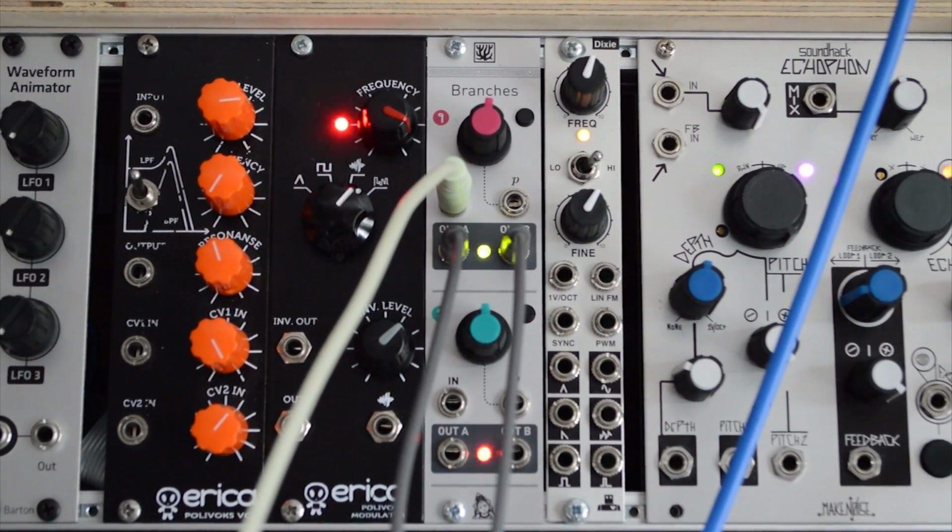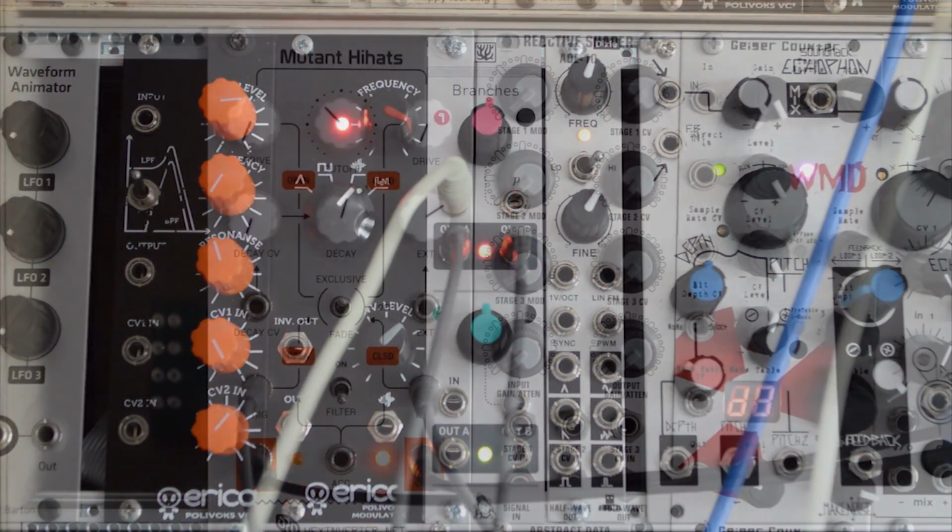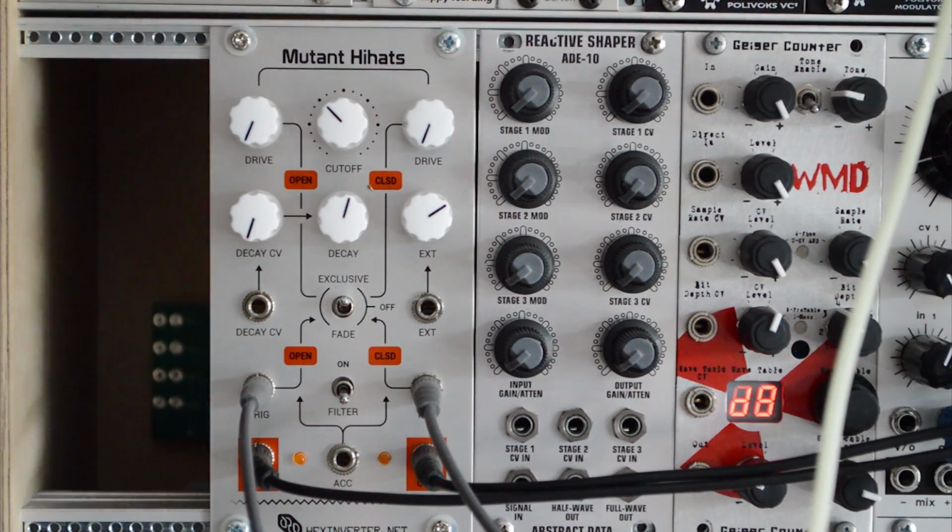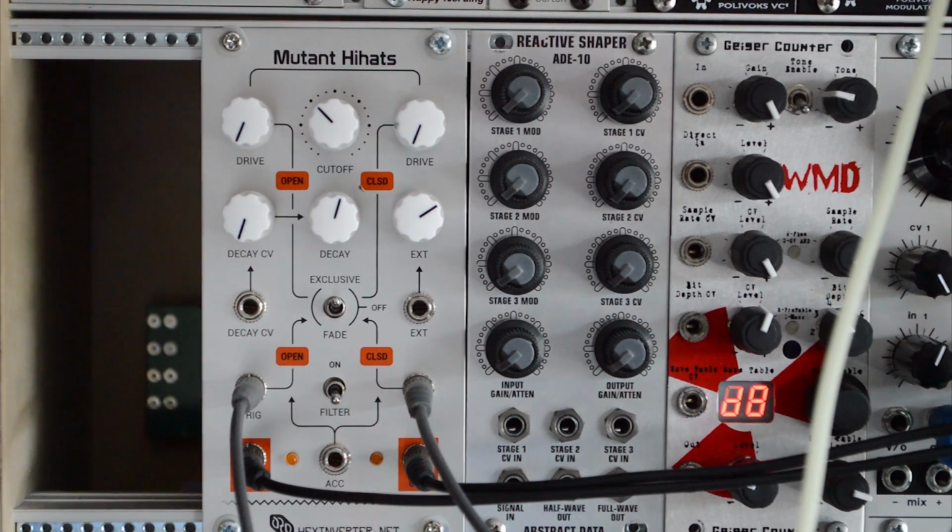Here's the Mutant Hi-Hats so you can see that unit and see it triggering both sides. So you can see the two sides, both closed and open, are being triggered separately.